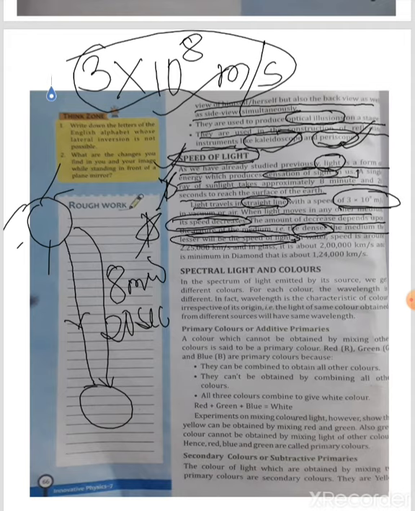So that is why you can say that in water the speed of light is around 2,25,000 kilometer per second. In glass it is about 2 lakh kilometer per second, and in diamond it is about 1,24,000 kilometer per second. So here you see that the denser the medium, the lower the speed. Diamond is the densest substance here, so there is very little speed of light in it. Understand? So the speed of light depends upon the density of the medium through which it is traveling. All right, so this is the speed of light.